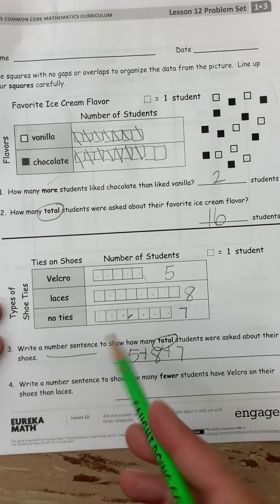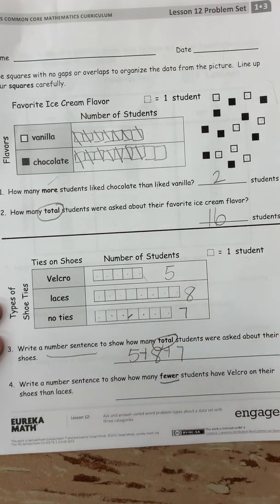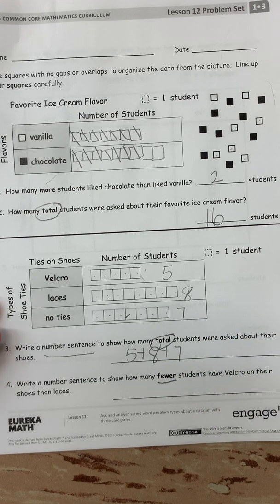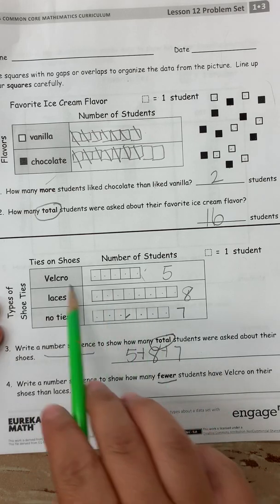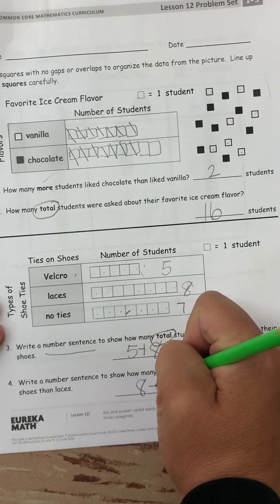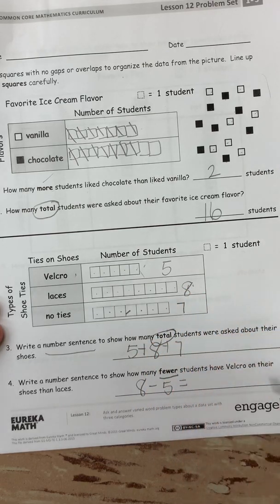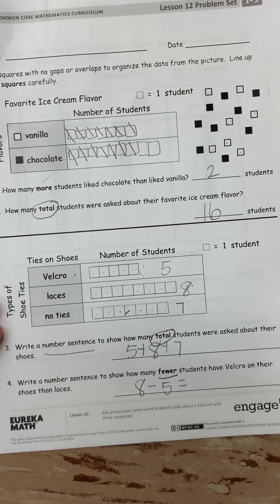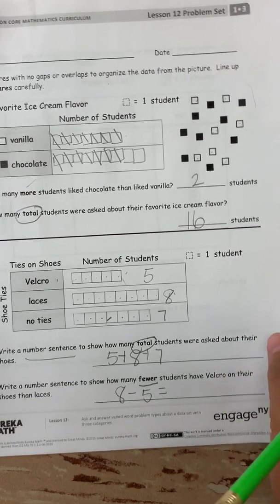Now they want us to write a number sentence to show how many fewer, or to show the difference of students that have Velcro and students that have laces. So we know when we're doing fewer or taking away, it's a subtraction. We know we always put our bigger number first. So our number sentence, again, it's going to look at Velcro versus laces. So we're gonna do 8, take away 5 equals, and that's your number sentence.